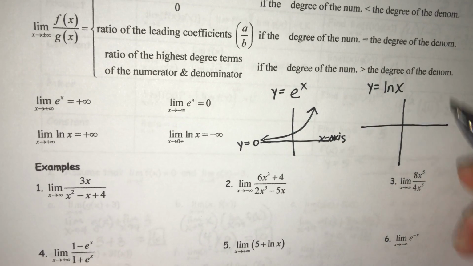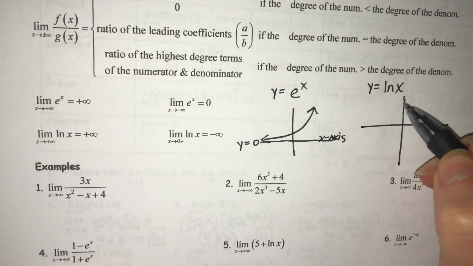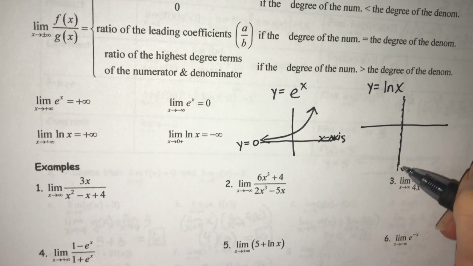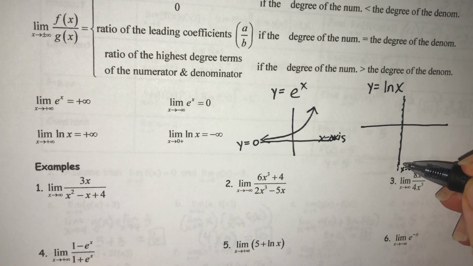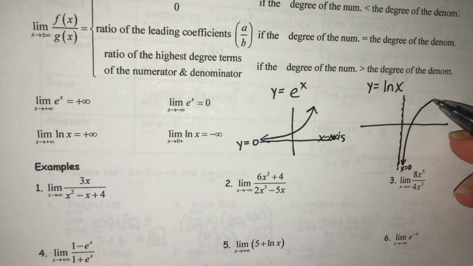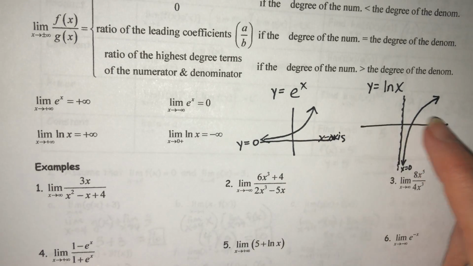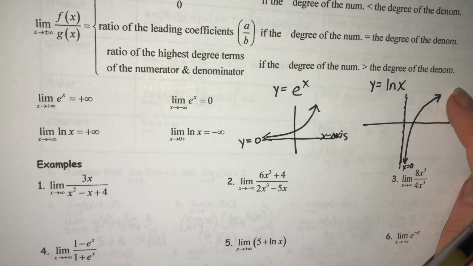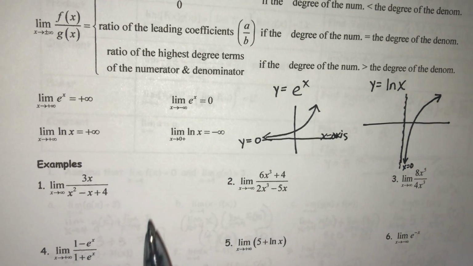It has a vertical asymptote on the y-axis at x equals 0. And it goes down toward it here, and then it curves upwards. It's still increasing on the right, but it's not going up as steeply. It's just rising at a little slower rate.